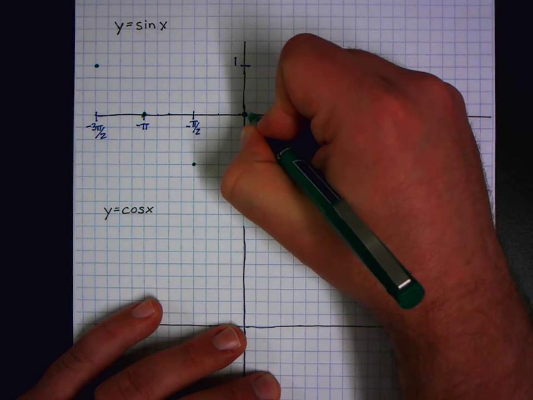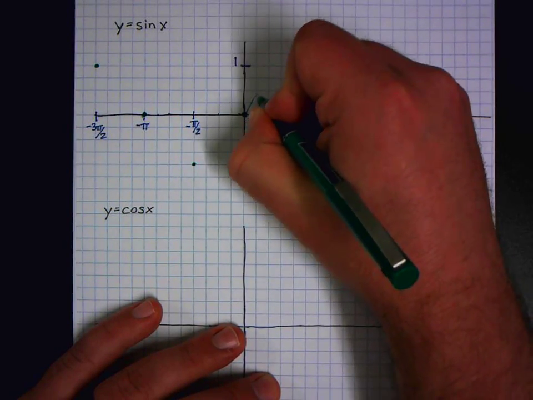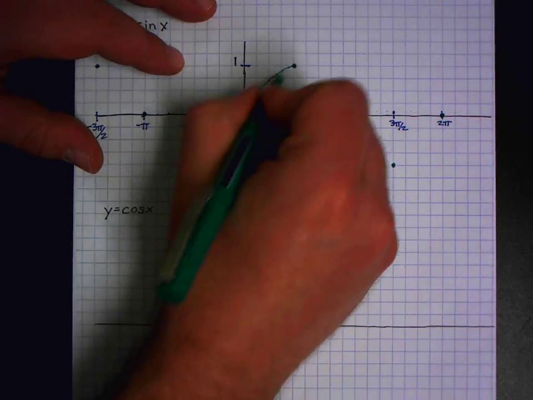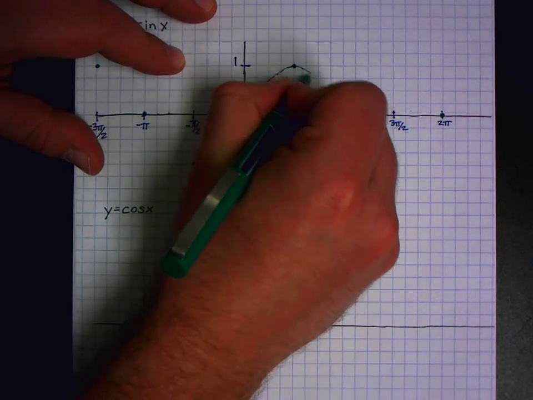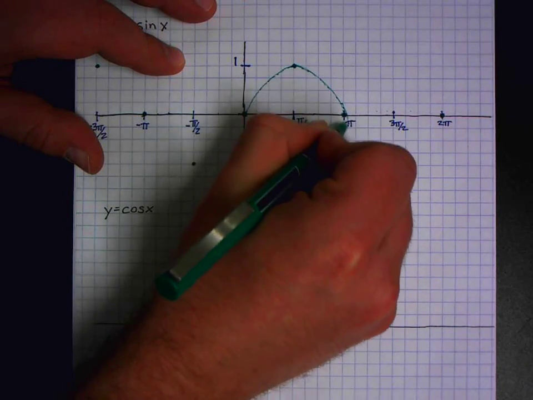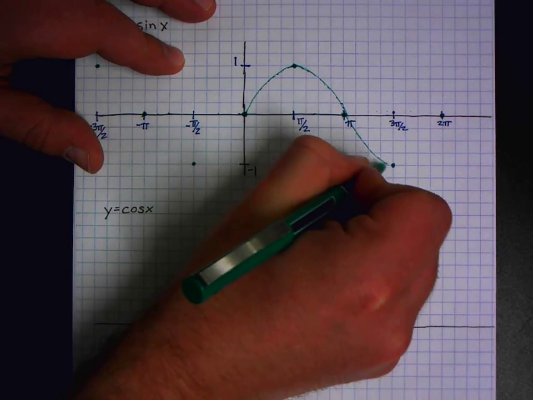Okay, now this is a curve. Kind of think of it as your unit circle laid out. Whatever you're drawing, you're kind of curving it as you draw.